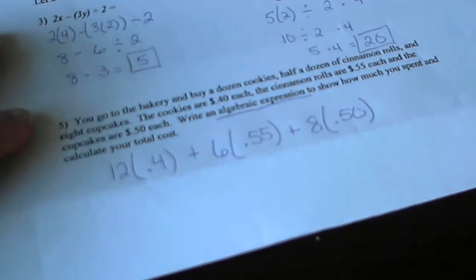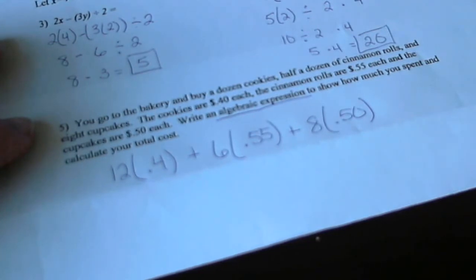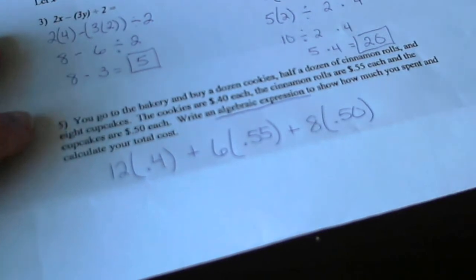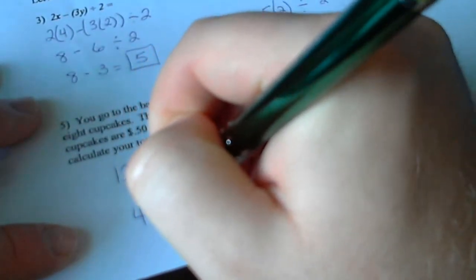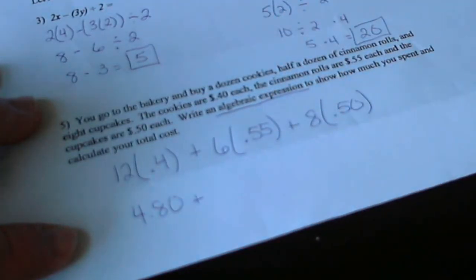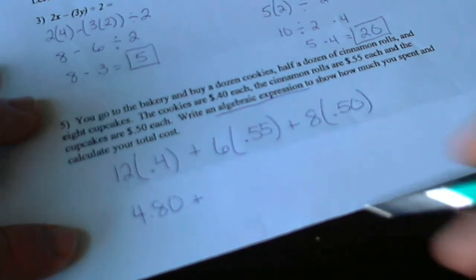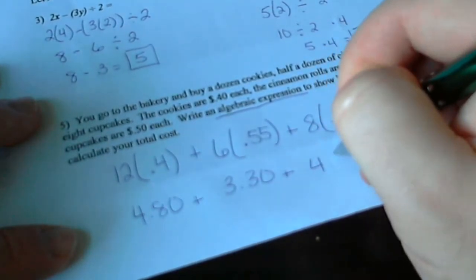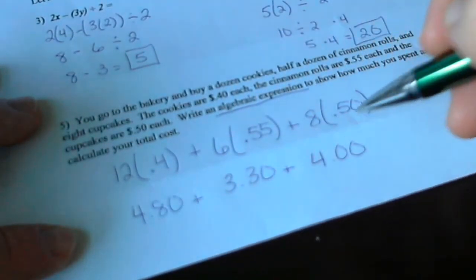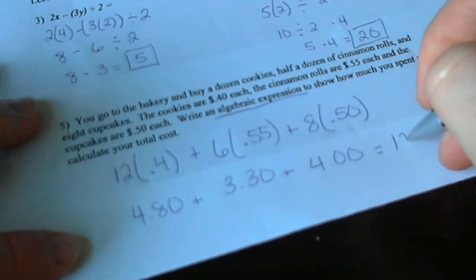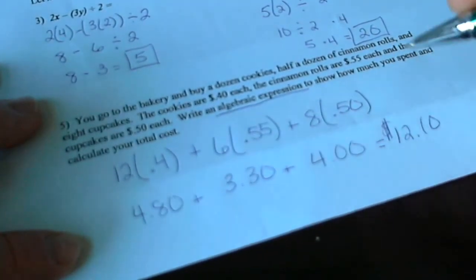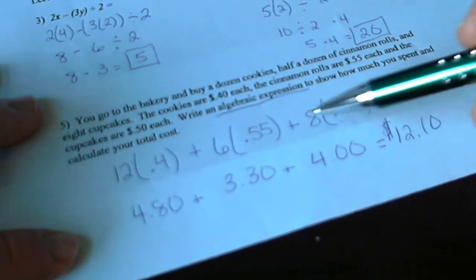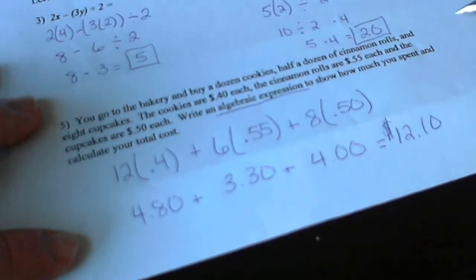All right, so we have 12 times 0.4, which is $4.80, plus 6 times 0.55, which is $3.30, plus 8 times 50 cents, which is $4. Now we're just going to add all these guys together and get a grand total of $12.10. So what we used there was order of operations. We had to multiply first and then add.